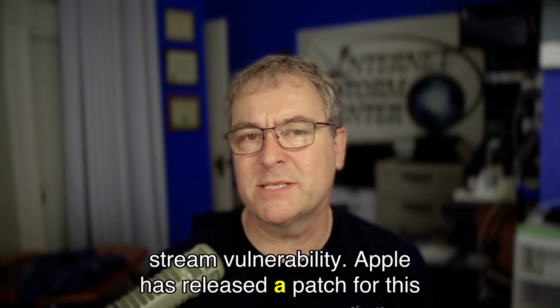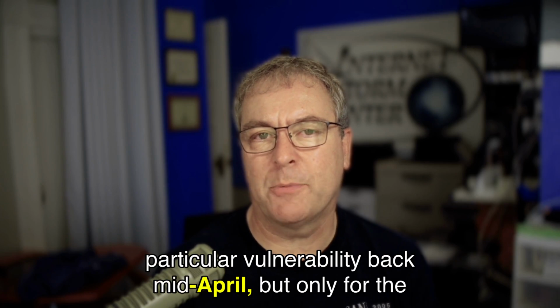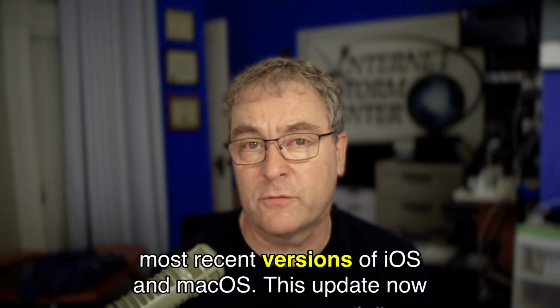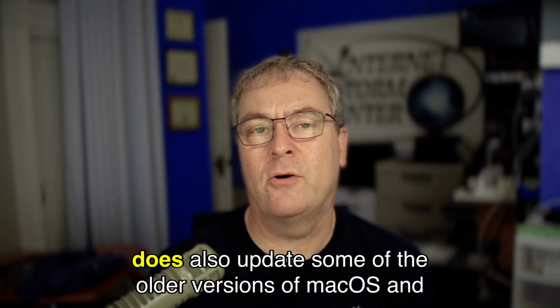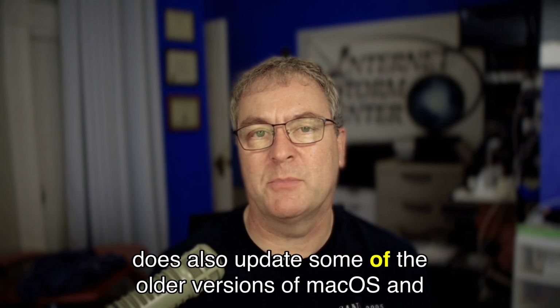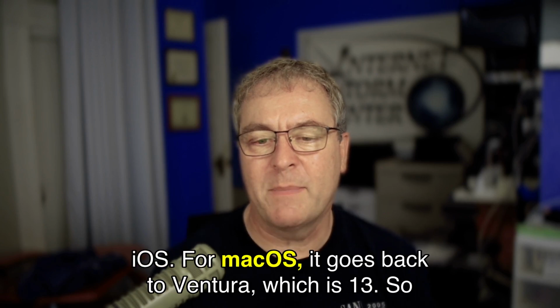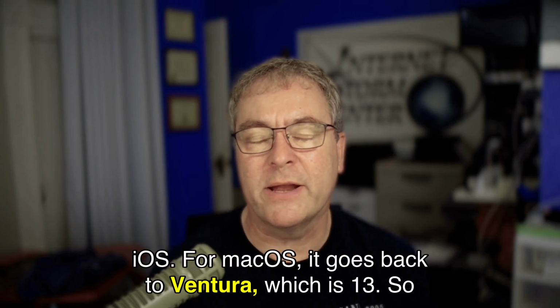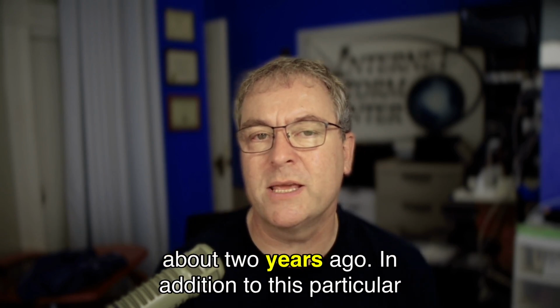Apple released a patch for this particular vulnerability back in mid-April, but only for the most recent versions of iOS and macOS. This update now also updates some of the older versions. For macOS, it goes back to Ventura, which is 13, so about 2 years ago.